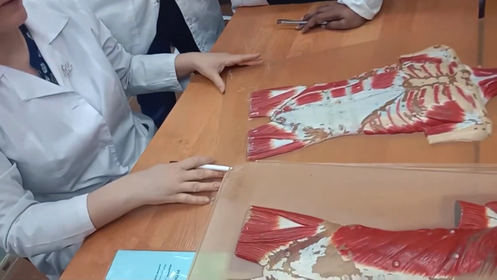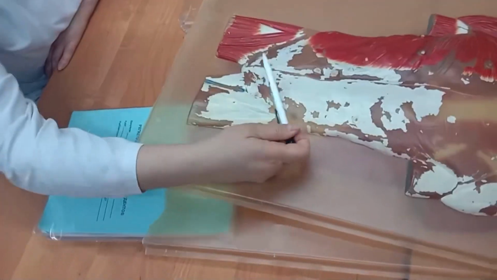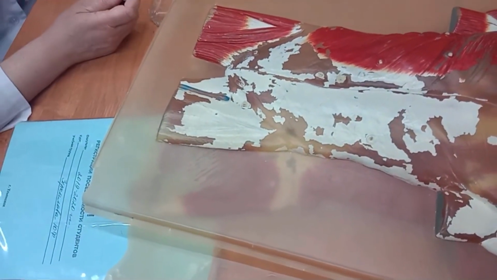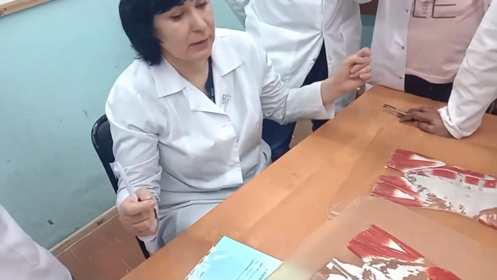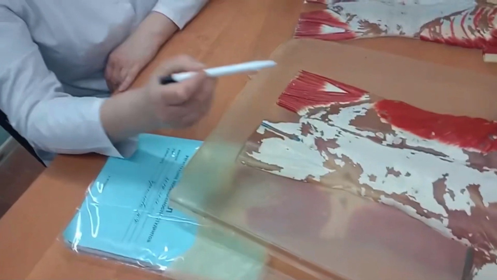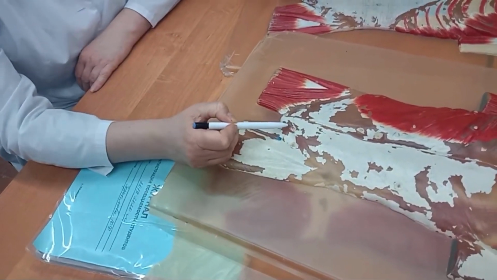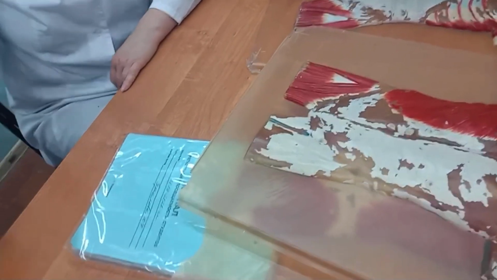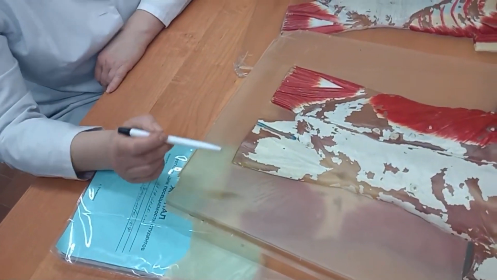Then you must know the inguinal canal. Man and woman have an inguinal canal, length 4 or 5 centimeters, right? It contains in man the spermatic cord, and in the woman, the round ligament of uterus. You must know it.